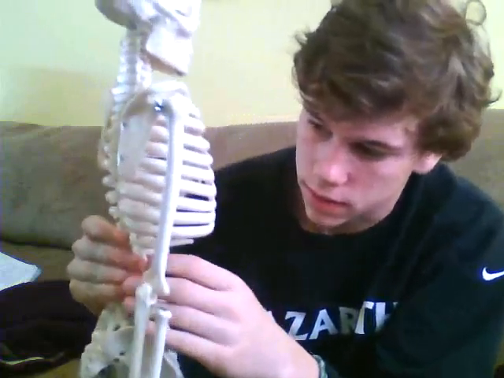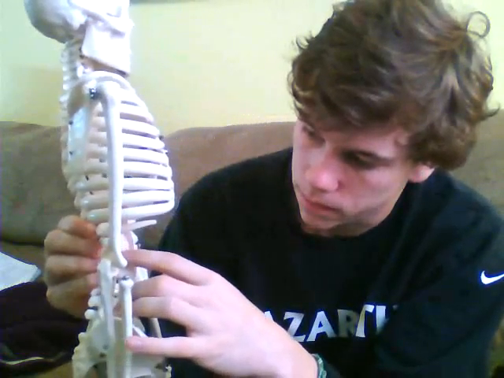The last 2 right down here are the floating ribs. They are articulated with the transverse processes and articulations of the vertebrae, but they don't connect to anything in the front, neither the sternum nor other ribs. So that is the axial skeleton.